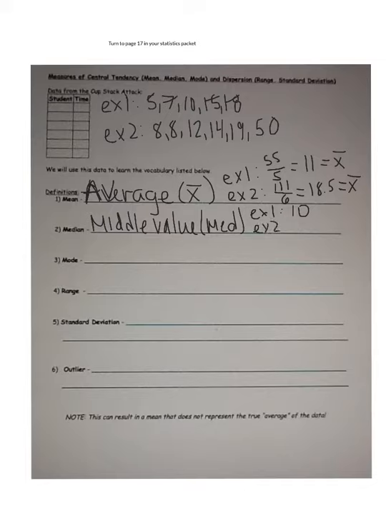For example 2, this one's going to be a little different because now there's 6 numbers. So if we cross off 1, we take them away on each end. 2, 2. Well, if we take away 3, 3, we're left with nothing, and then there would be no middle number. So when you're stuck with 2 in the middle, you're going to add them and divide by 2. So if you add 12 plus 14, you get 26 divided by 2, and your middle number is 13.